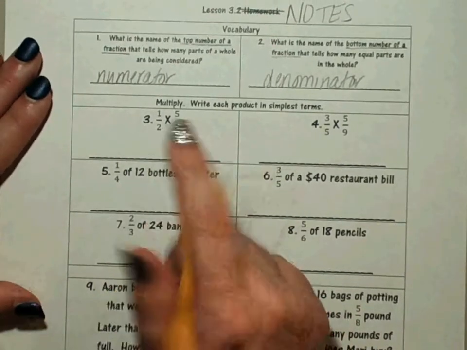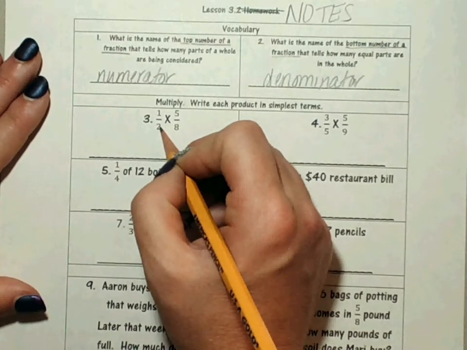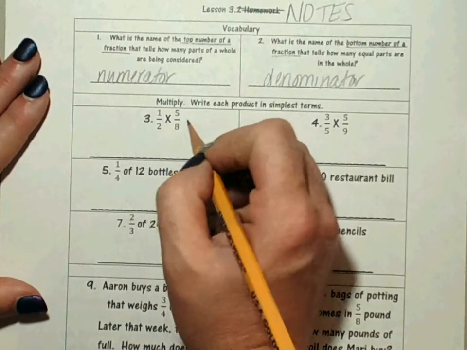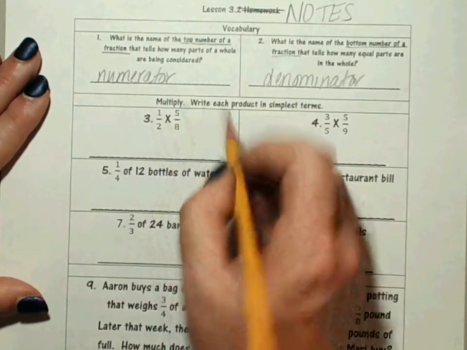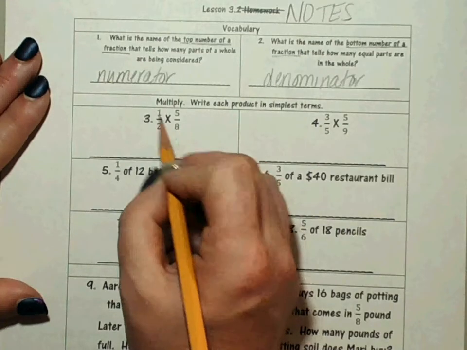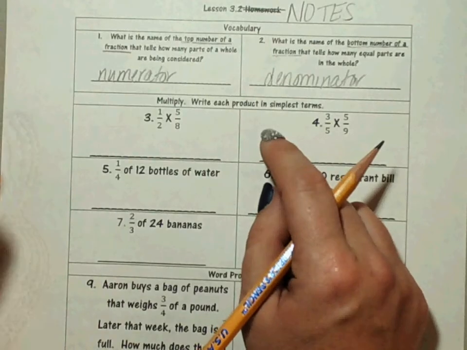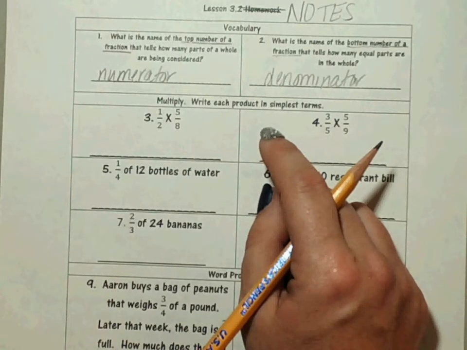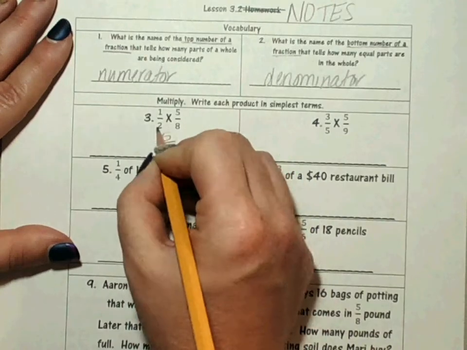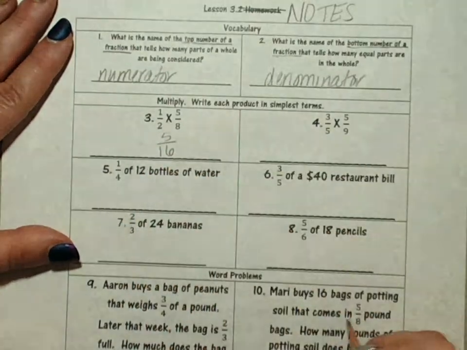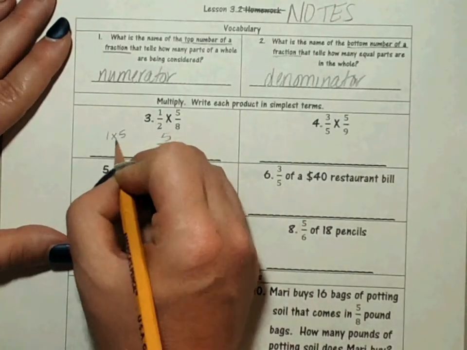So remember, in order to multiply fractions, first we want to look diagonally, and we want to see if there's a number that goes into both of those numbers evenly, so that we can simplify before we work it out. But there is no number that goes into both 2 and 5. There's no number that goes into both 2 and 8, or 1 and 8. So all we have to do, remember, we multiply numerators, multiply denominators, and then simplify. So 1 times 5 is 5. 2 times 8 is 16, and we are done.